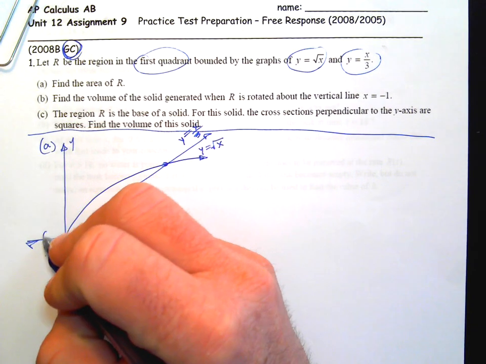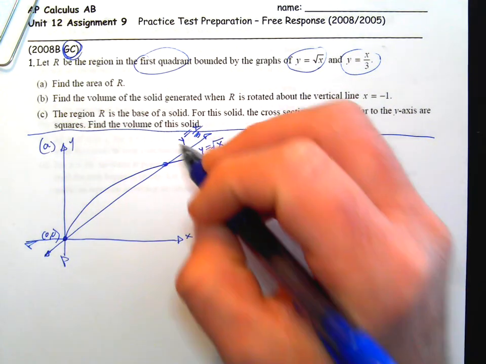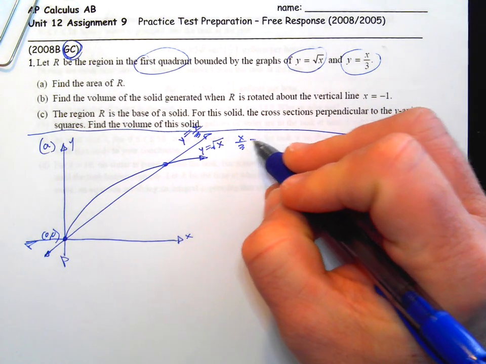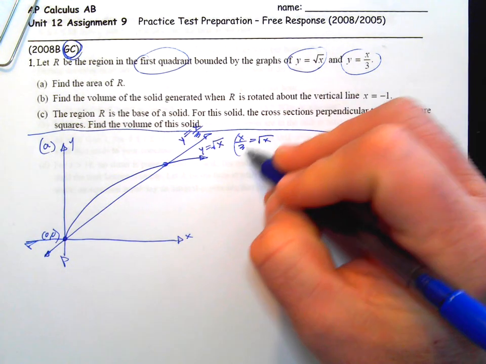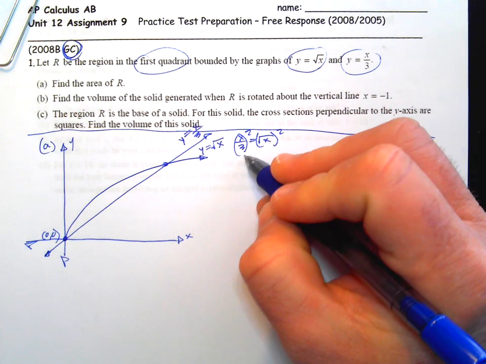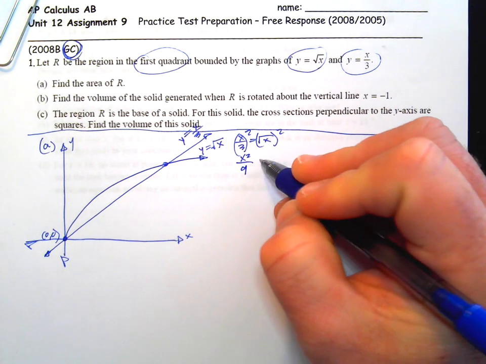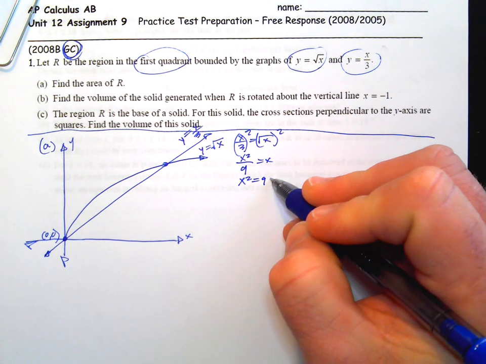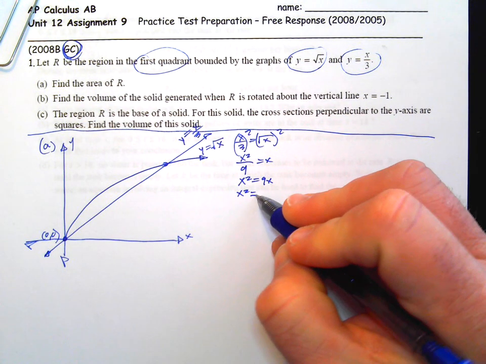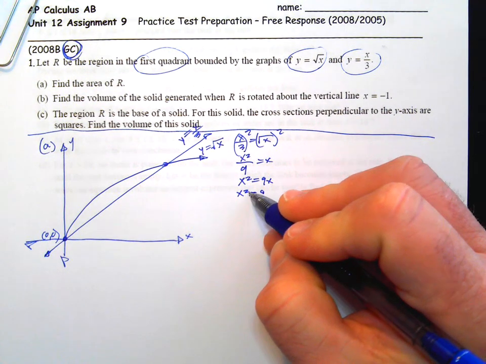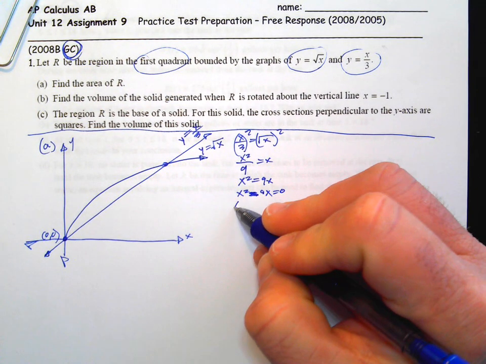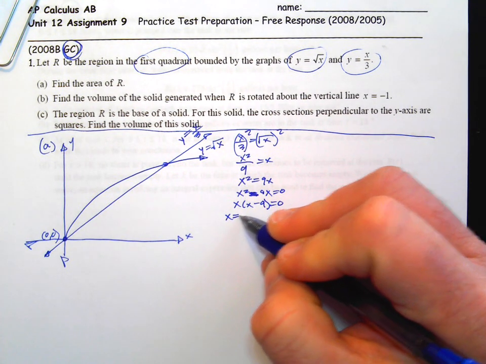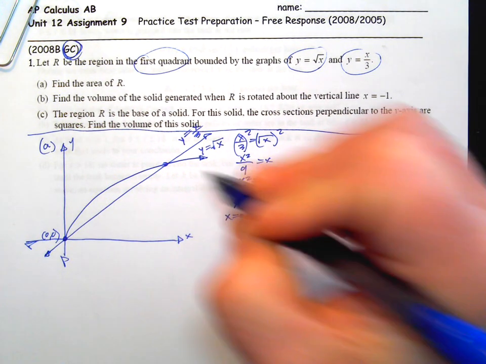We got to find these intersections. This is 0, 0 for both of them. This one, we could try and do it by hand, which might be quicker than using the calculator. We got to get rid of the square root, so you square both sides. And then you could get rid of the fraction, and then you could move everything to one side. Minus 9x equals 0, and then you could factor. And this wasn't bad. x equals 0, which we already saw, and x equals 9. So this should be 9.